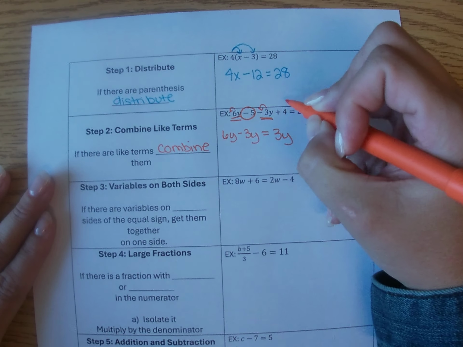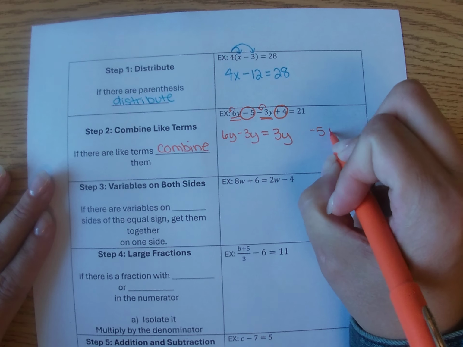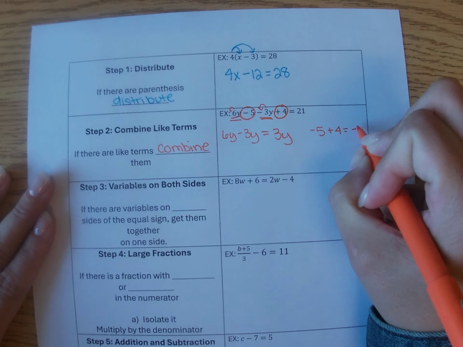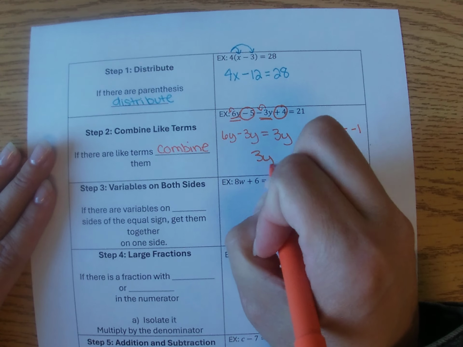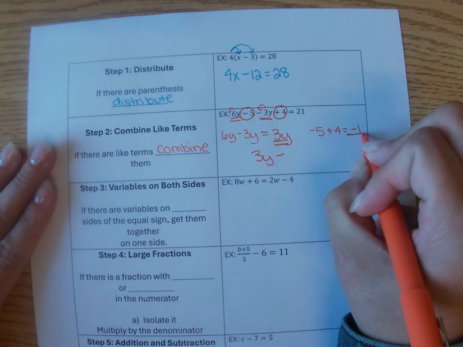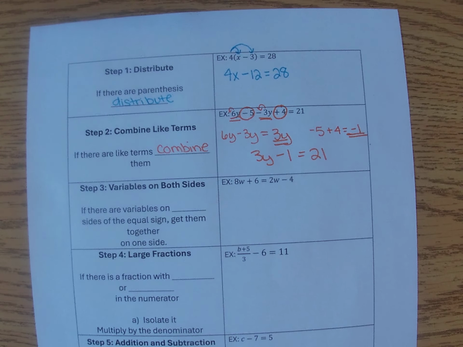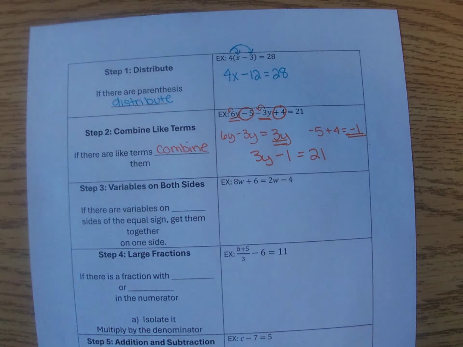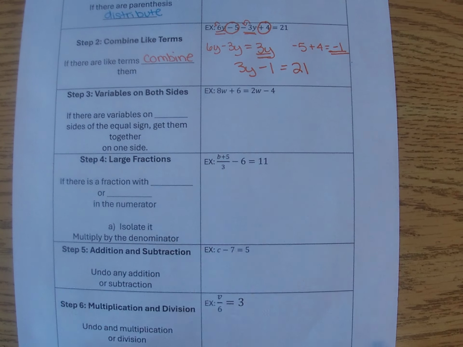Right? And then we have a -5 and a +4, which will give us a -1. So this would simplify to 3y minus 1 equals 21. Again, we should be able to solve that from there. That was something you should have known before we started this class.